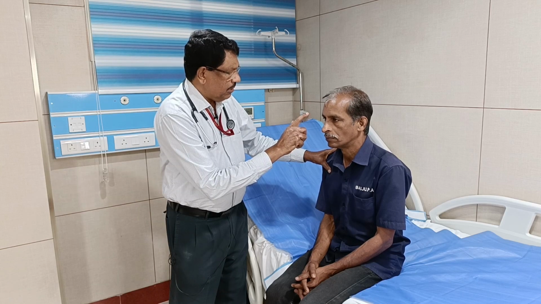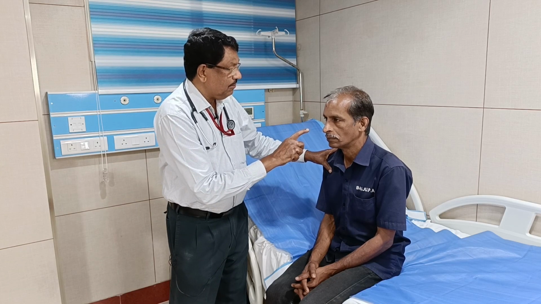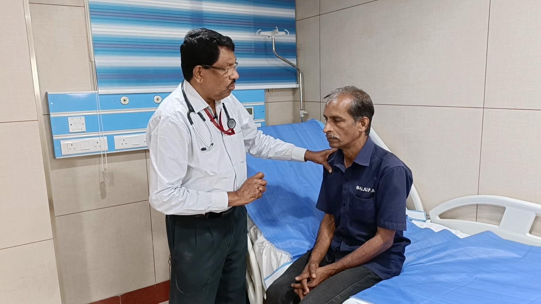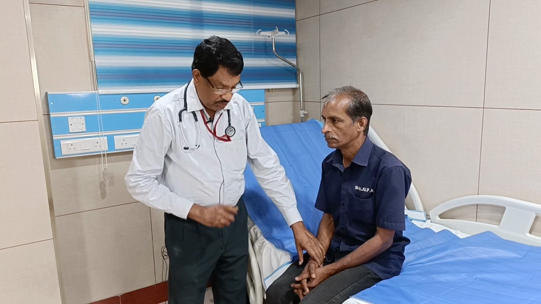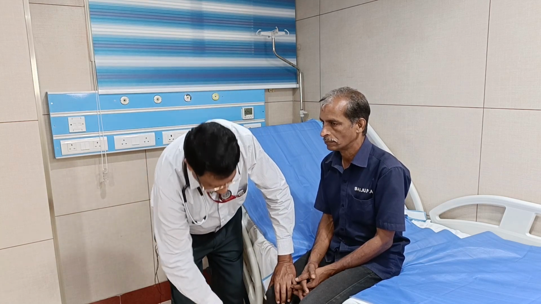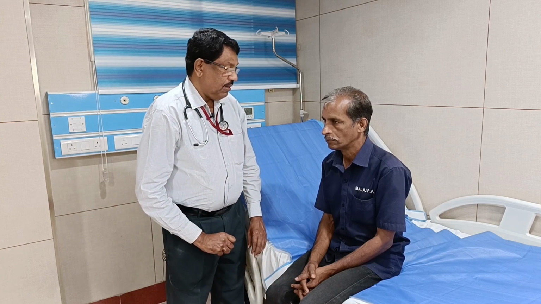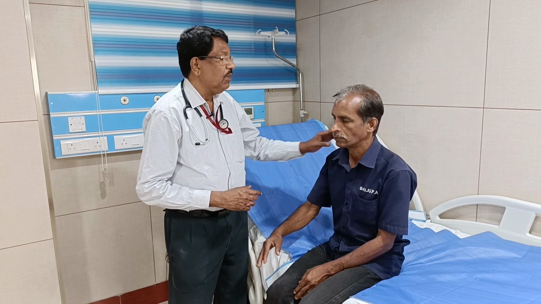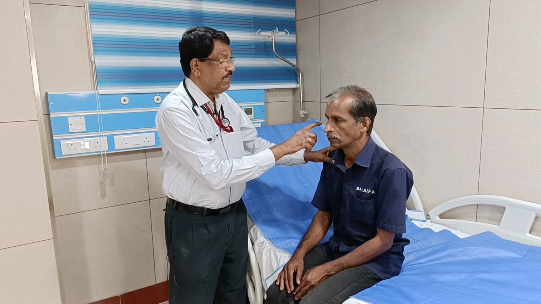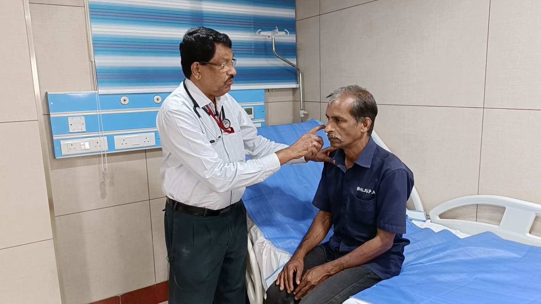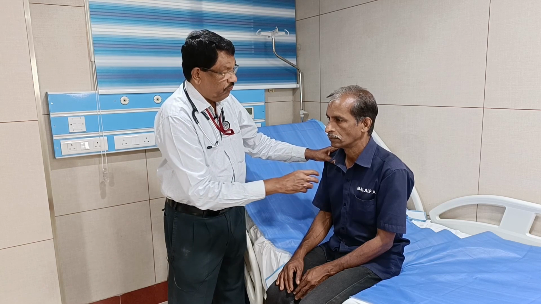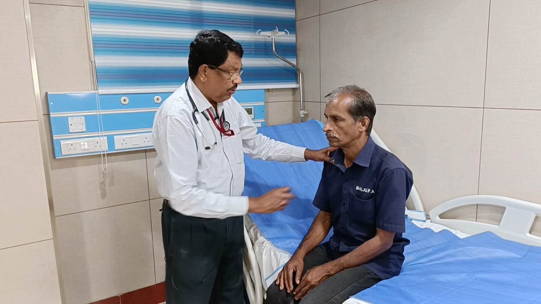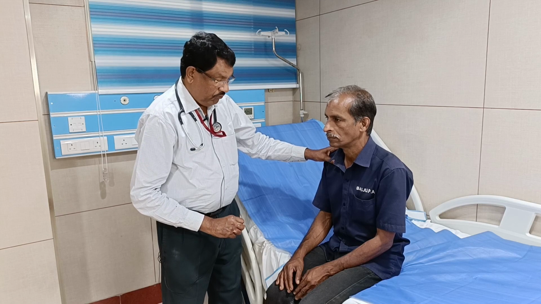Then, not only that, we have to look for the evidence of pallor, cyanosis, jaundice, and evidence of edema on the lower limbs. Then the neurocutaneous stigmata of some diseases we have to look for. Under that we have to see whether there is any telangiectasia, evidence of tuberous sclerosis, neurofibroma or café-au-lait spots.